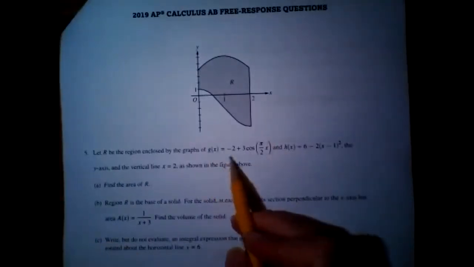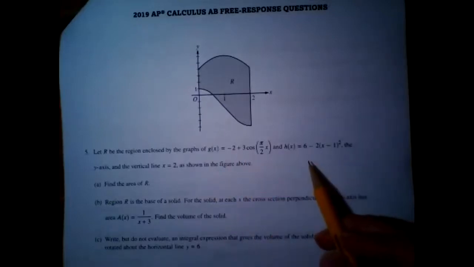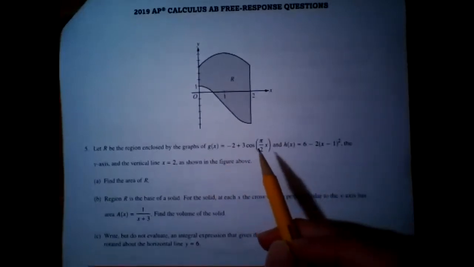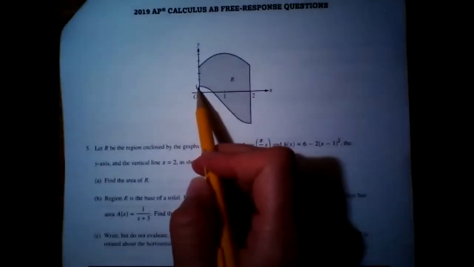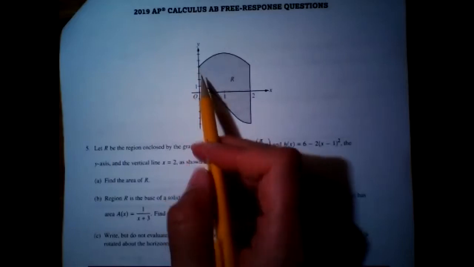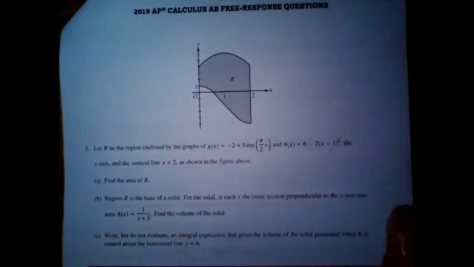So we are given this graph. It is g of x and h of x, and they don't tell you which one is which. So the first thing we have to do is figure out which one of them is which. Here's what I would do. One of them starts at 0, 1, and the other starts at 0, 4. So I would plug in a 0 to each of them and just see which one comes out to 1 and which one comes out to 4.